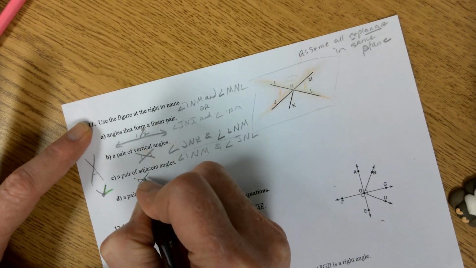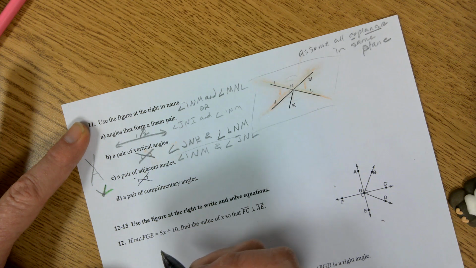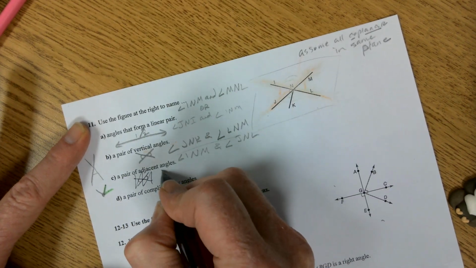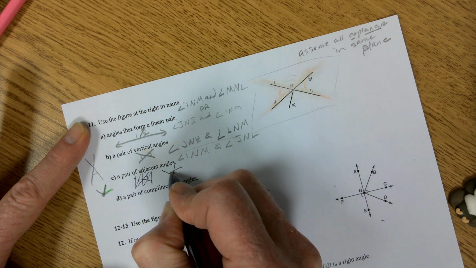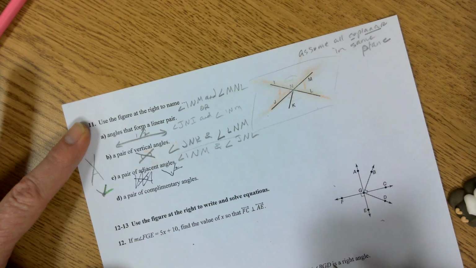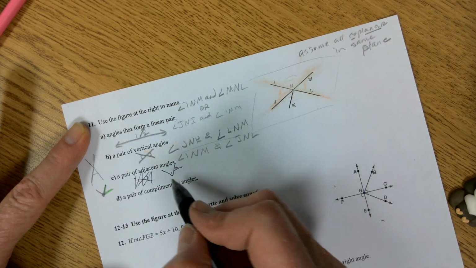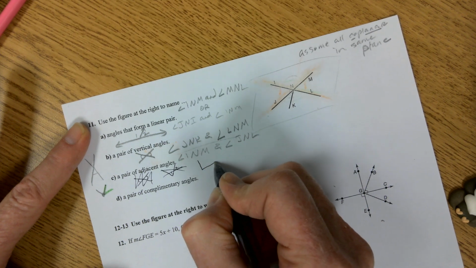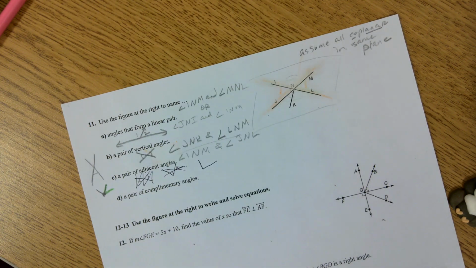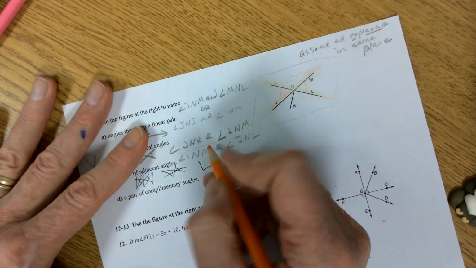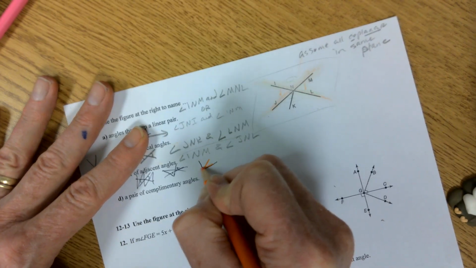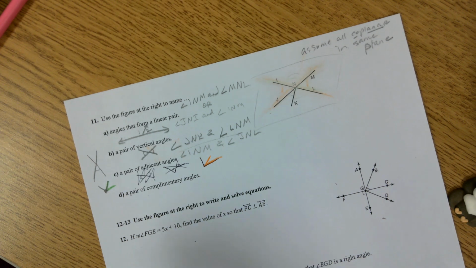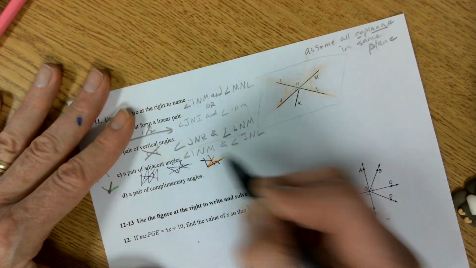This angle and this angle share a vertex, but they don't share a side. This angle and this angle coming off of it, 1 and 2, share a side, but they don't share a vertex. Not adjacent. Or if I have one angle inside of another angle, like the pen angle and this orange angle, the orange angle is inside of it. You can't be inside of it. So these are not adjacent either.